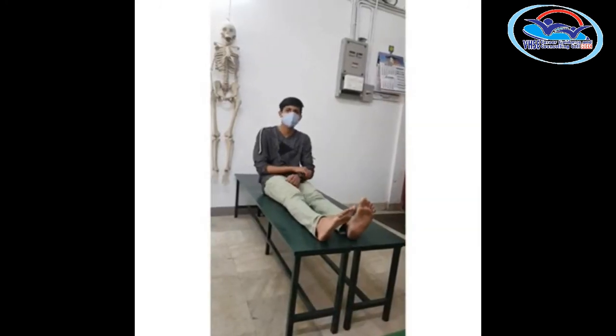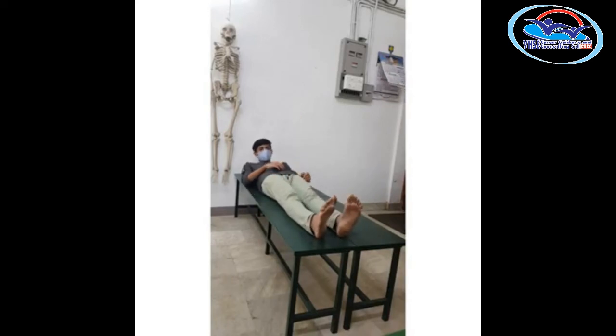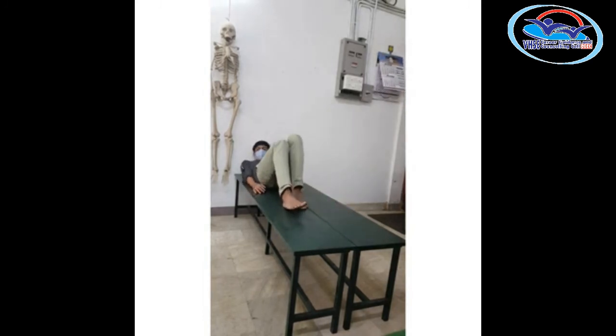Now we will discuss the derived positions from lying. Lying means, as in standing, you are horizontal on the floor. Hands are kept on the sides, legs are together, spine is straight, head and neck are straight. So the derived position from lying is crook lying. Lie down and bend both knees.